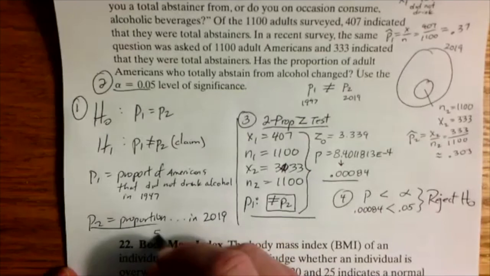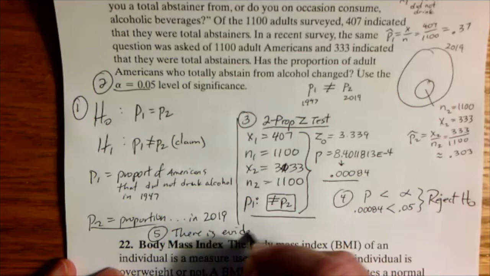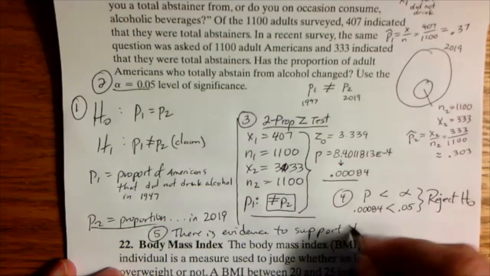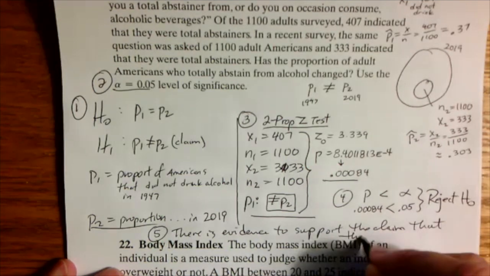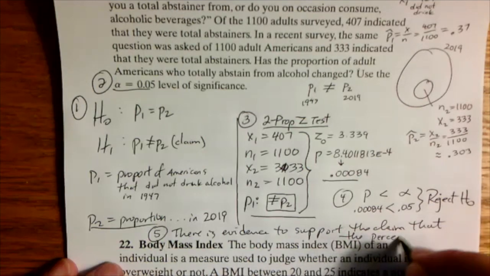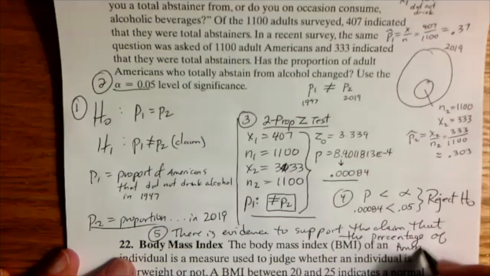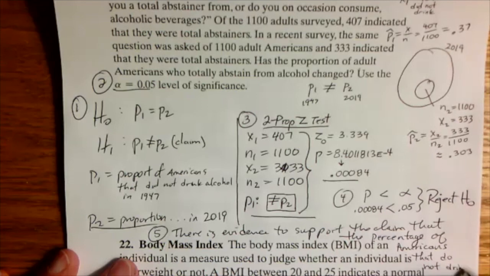And so finally, step 5, there is evidence to support the claim that, we can use percentage here, the percentage of Americans that do not drink alcohol has changed.